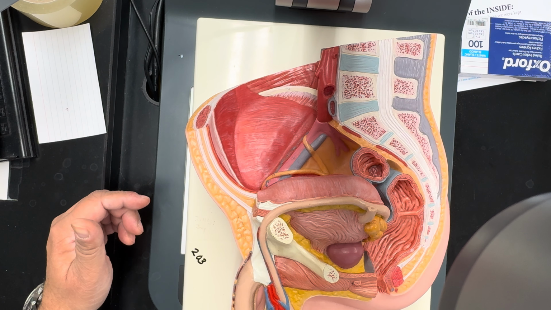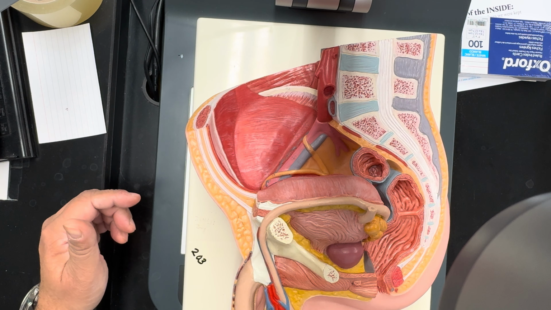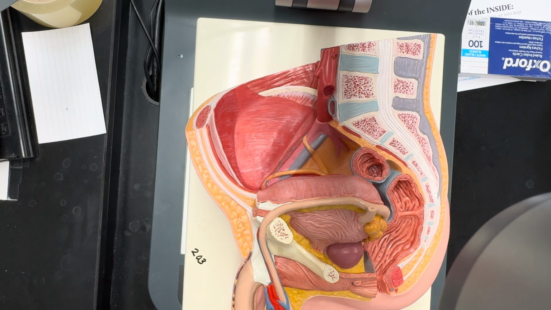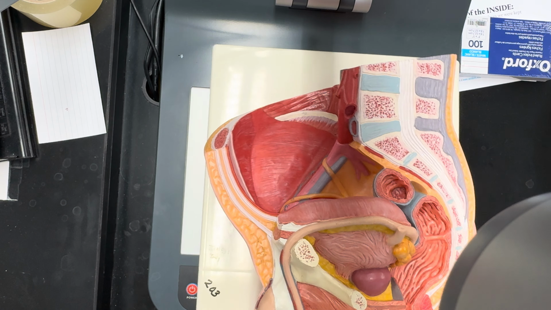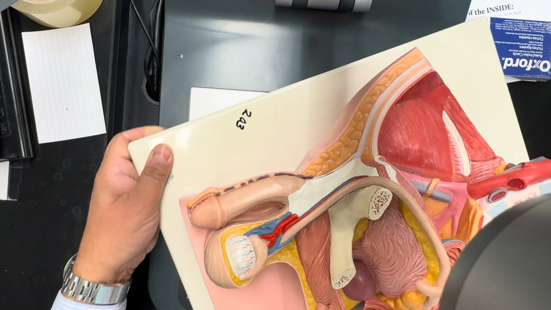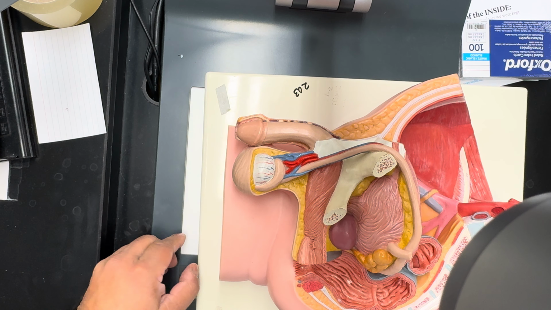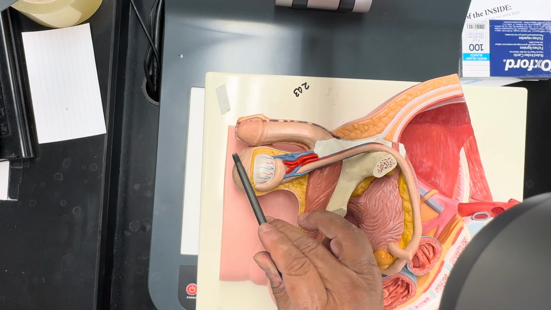All right, then we have this sack of skin. We can't see it. Oh, you need to see it? Maybe I turn it this way. Is that okay? This sack of skin.